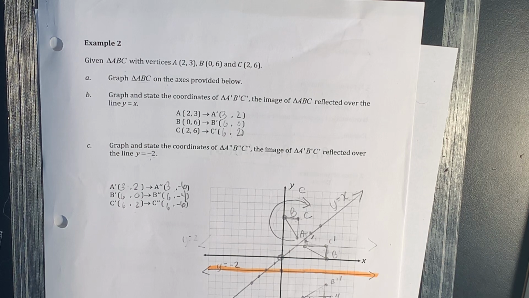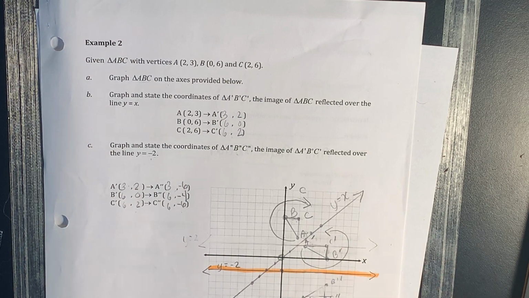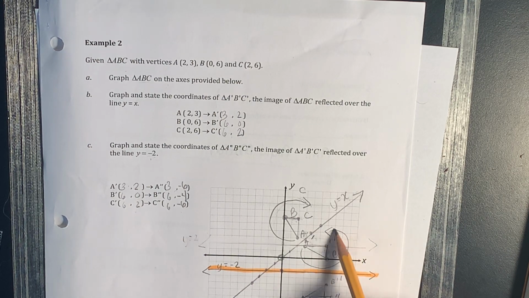Let's look at what happens after the reflection. We formed our new figure called A prime, B prime, C prime. So we're going to go in order from A prime to B prime to C prime. Would you say that the direction or order of these vertices is going in the clockwise direction or counterclockwise?